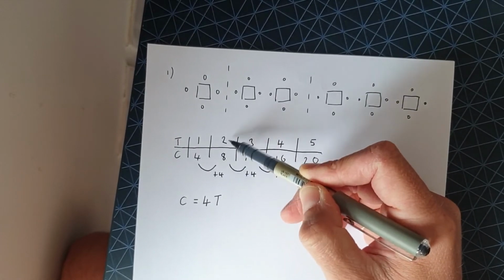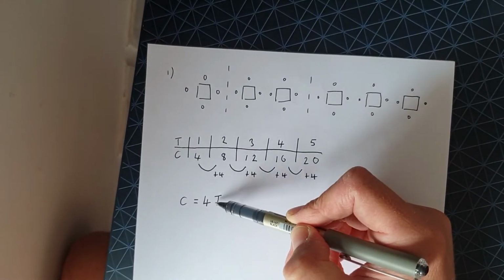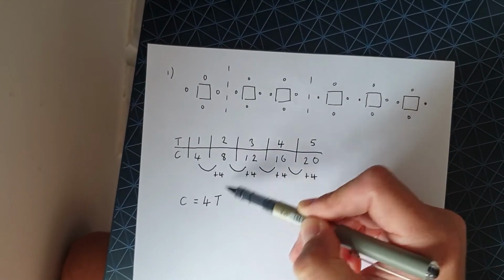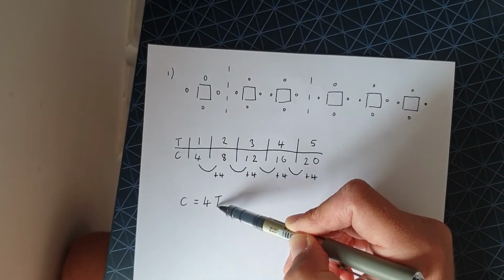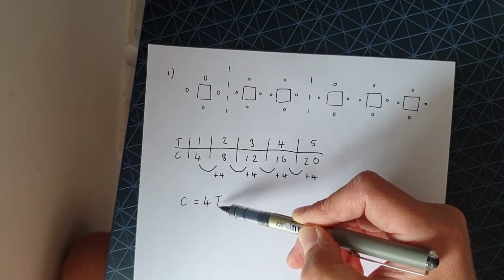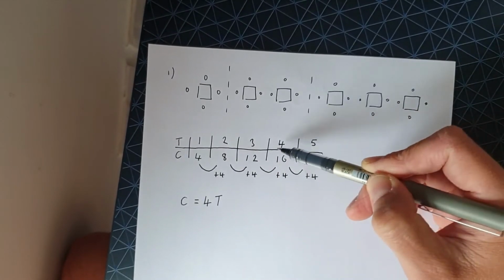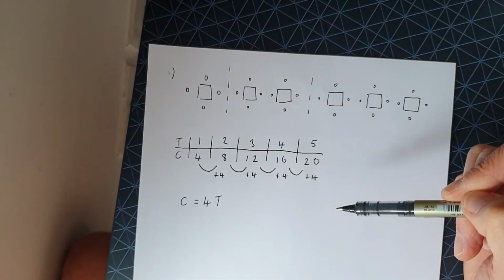And again, the table's shown that, so that's correct. Same again here. If I put 3 in for T, 4 times 3, I get 12. Again, if I put T in as 4, 4 times 4 is 16. And finally, 4 times 5 is 20. So every single column in my table is correct, so that's definitely the correct formula.